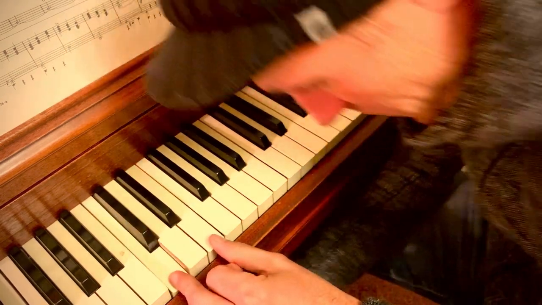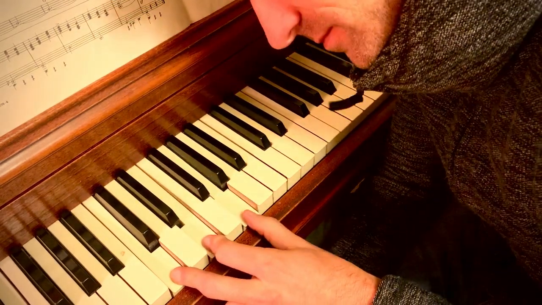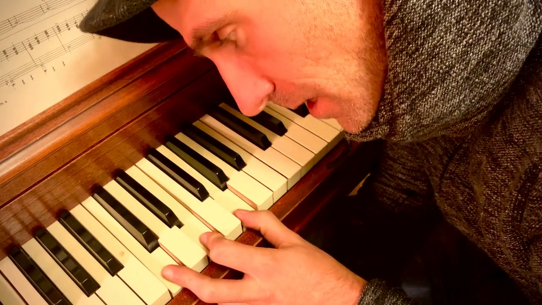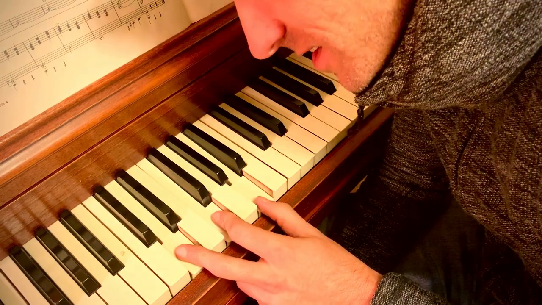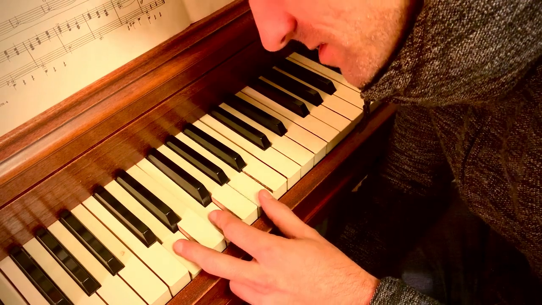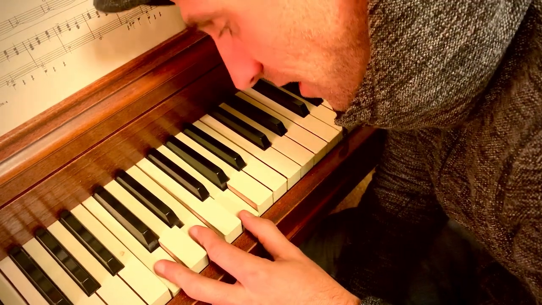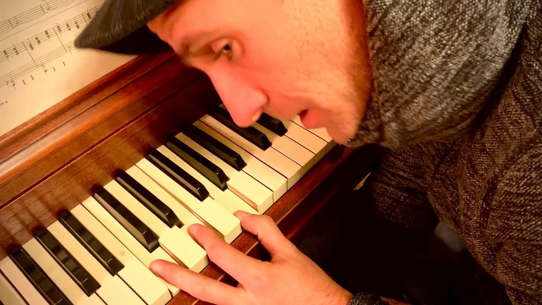Okay, now go 1, 3. So that's a skip. And here's another skip. So you can skip 1, 3, 5, 2, 4, 6, 3, 5, 7, 2, 4, 6, 1, 5, 3, 1, 3, 5. So music theory is numbers.